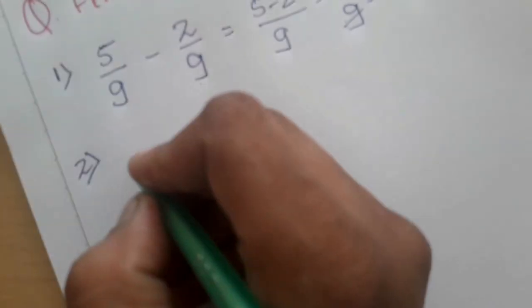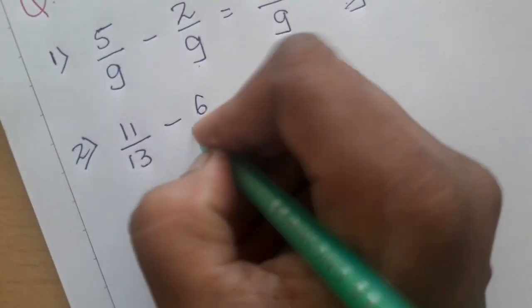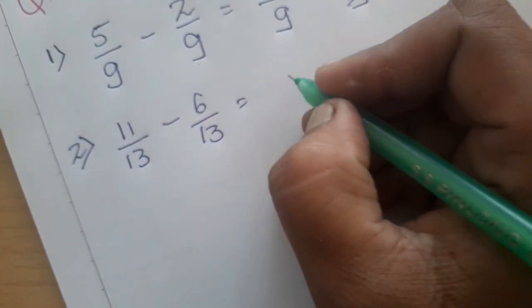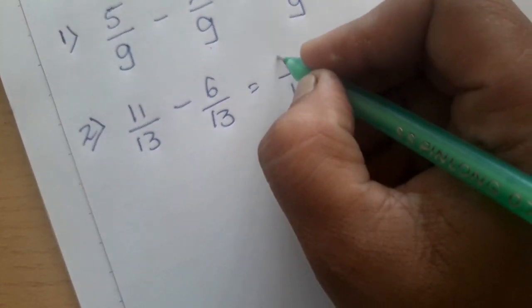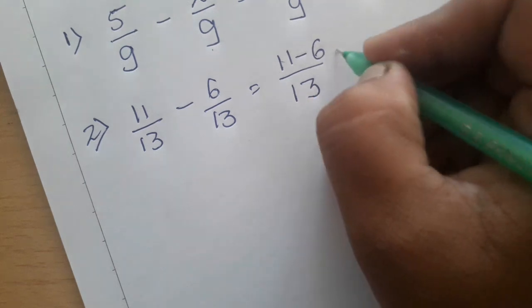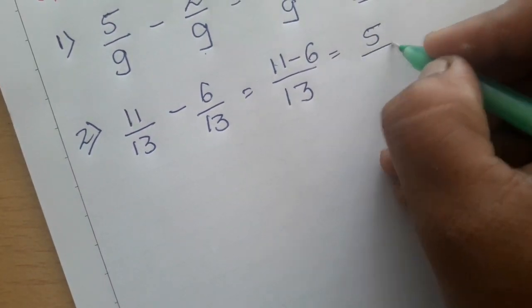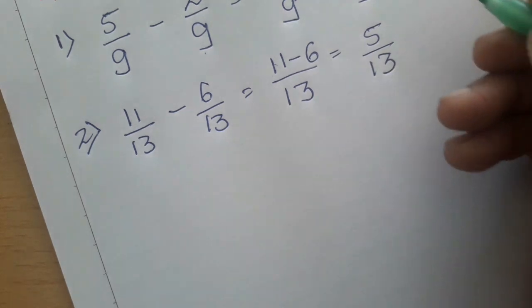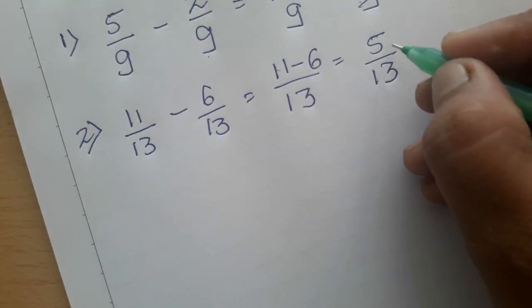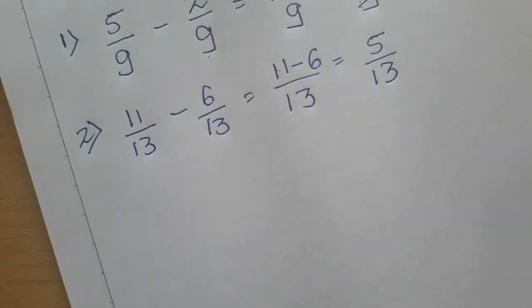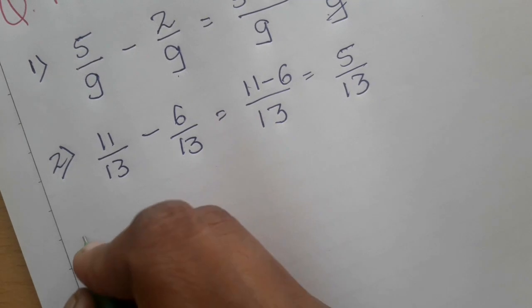Okay. Let me write one more example. Say I am writing 11 upon 13 minus 6 upon 13. So here the common denominator is 13, and here you have 11 minus 6. So what is 11 minus 6? That is 5. 5 upon 13. Now this is already in the reduced form, so this becomes your final answer.